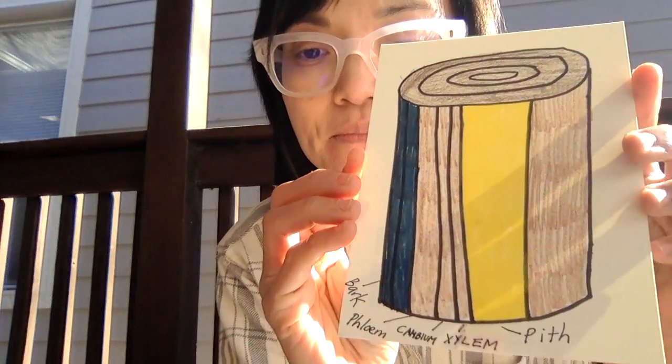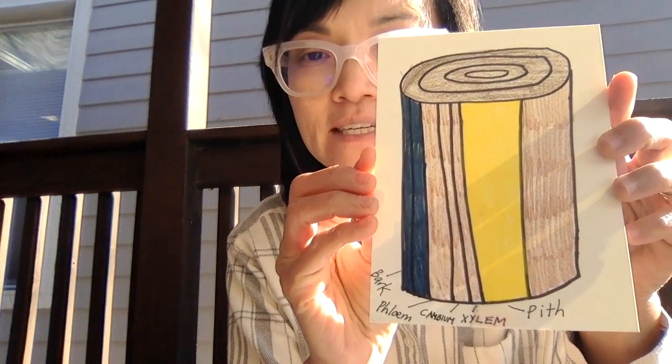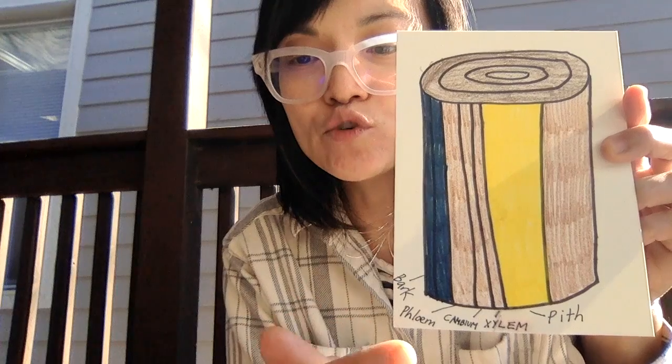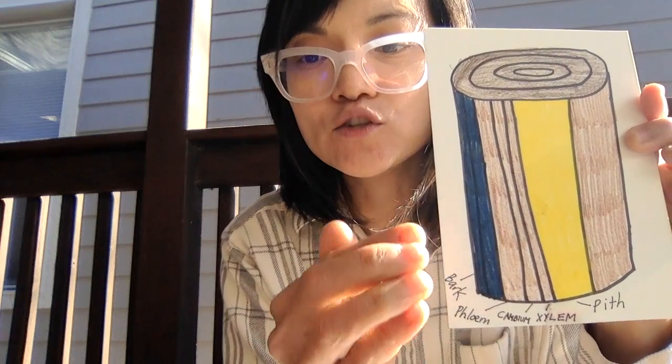Okay, today I wanted to tell you about the main parts of a woody stem. So I have this illustration that I drew. And if you can see the middle yellow part, that's known as the pith. Then the tube that's next to the pith is known as the xylem. And the tube next to the xylem is known as the cambium. The tube next to the cambium is known as the phloem, and then that outer layer of the woody stem is known as the bark.